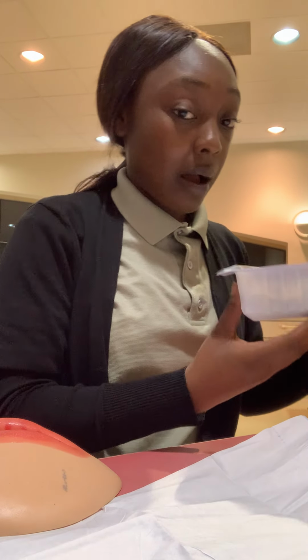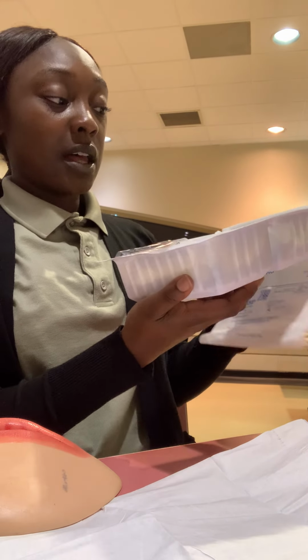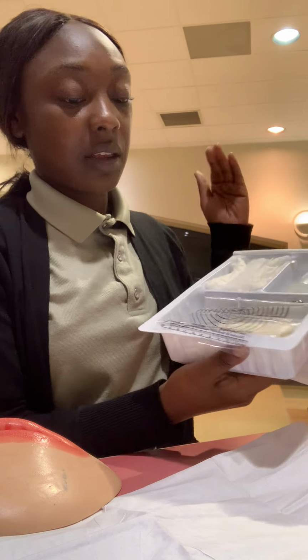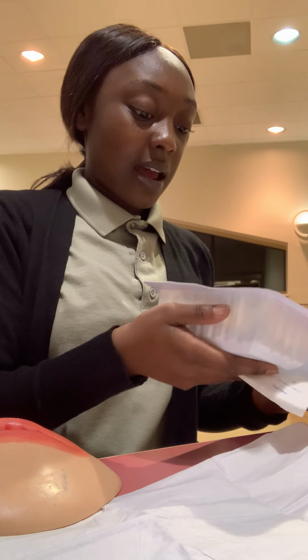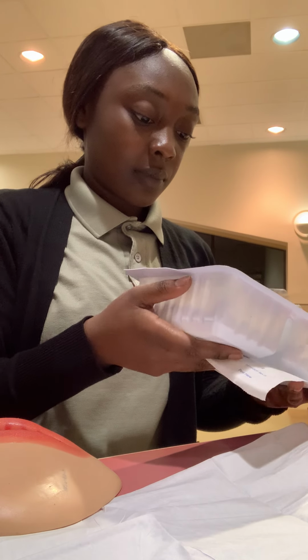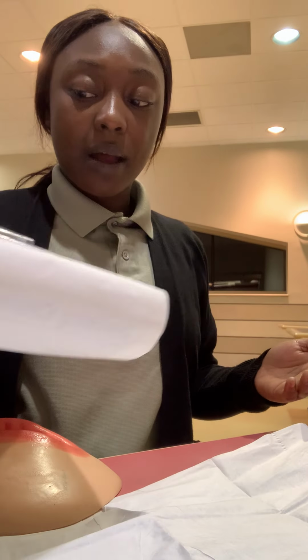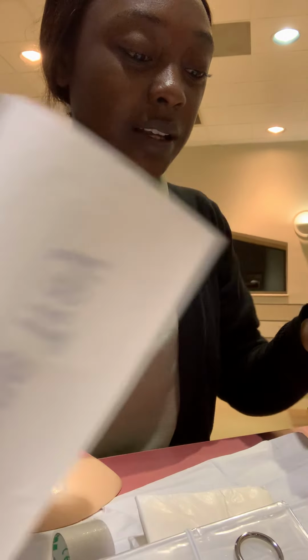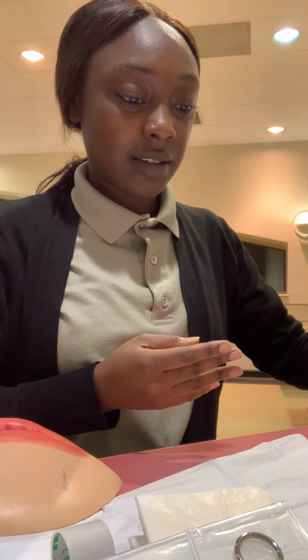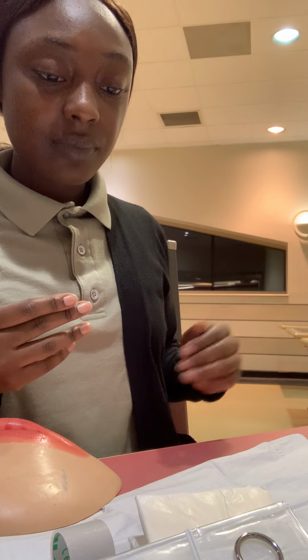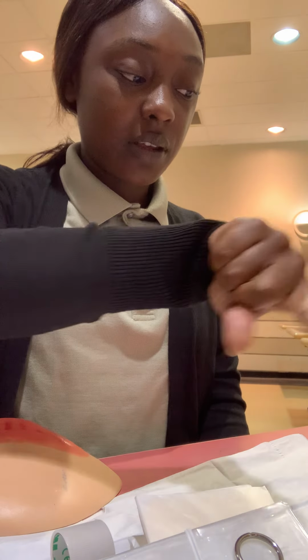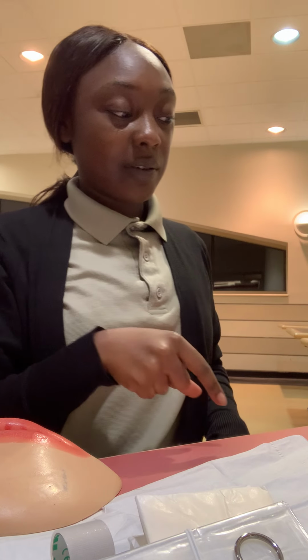So next I'm going to take my box from the bottom part. Ensure that the flap does not touch anything because it is unsterile. Now I am going to flip my box over. Okay, so I have everything in my field.